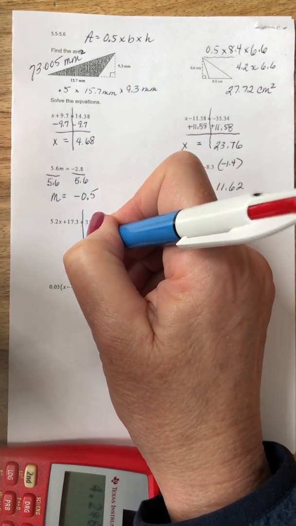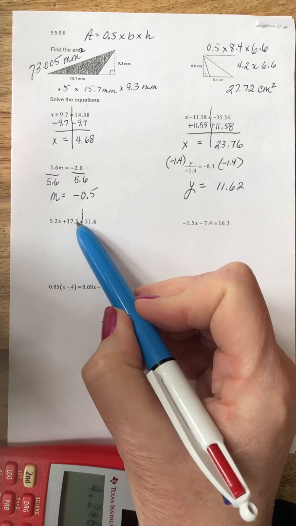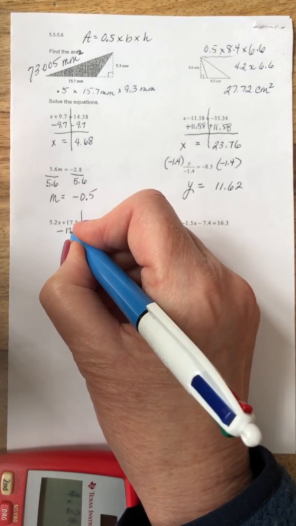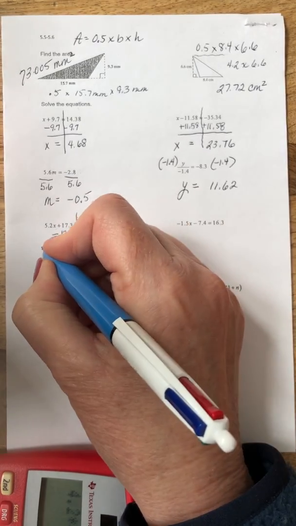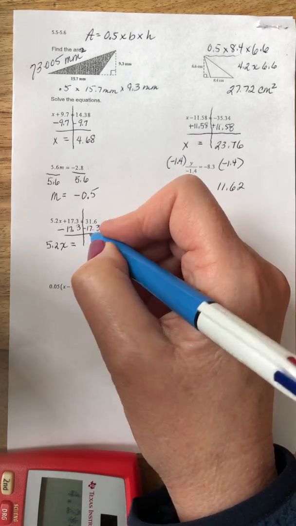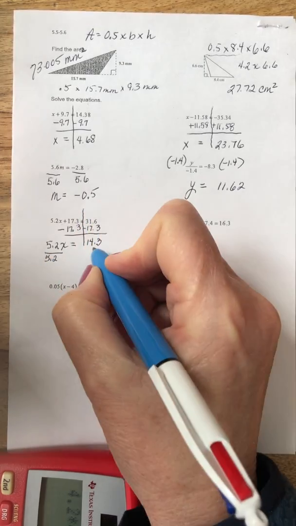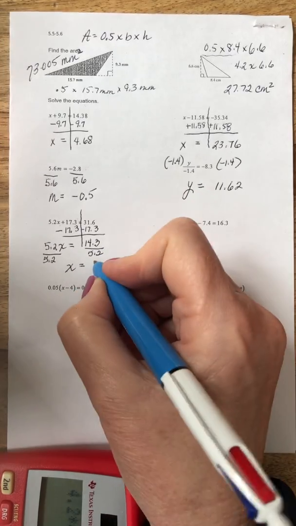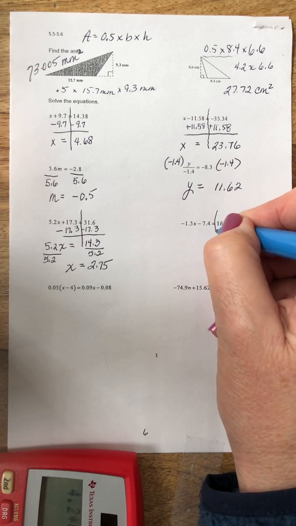So now I have a two-step equation. I want to get the x alone. So first I'm going to use addition or subtraction to eliminate the constant, and then I'll be dividing by the coefficient. So first I'm going to subtract 17.3 from both sides of this equation. So 5.2x, and 31.6 minus 17.3 is 14.3. And now I'm going to divide by the coefficient. And 14.3 divided by 5.2 is 2.75.